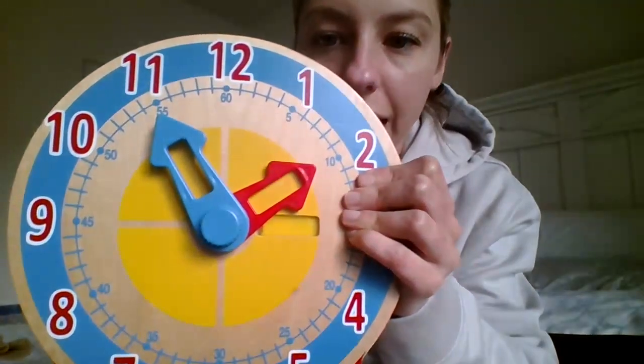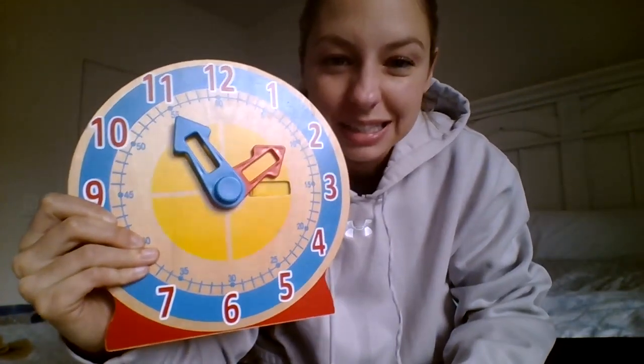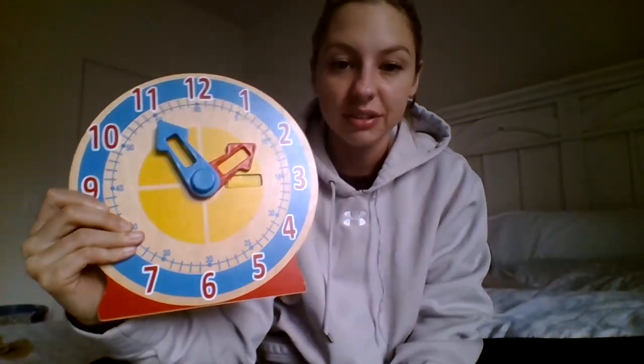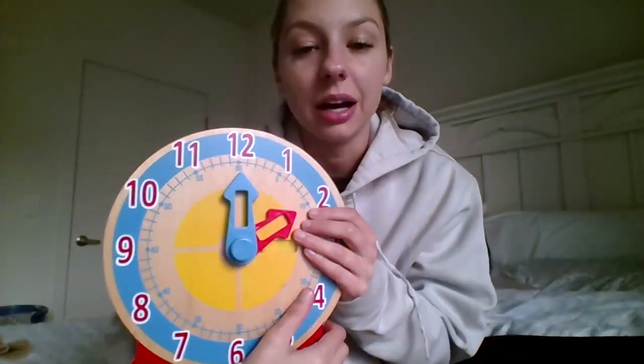Now, if you look at 1:55, it looks like it's pointing at the 2, but it is not quite there yet, because any time that ends in 50 or 55 or 58 or 59, any time that's really close to 60 is going to look like it's pointing at the new hour, but it's not there yet until you get to the starting point again, or you hit the 60 or the 0, which faces the 12.